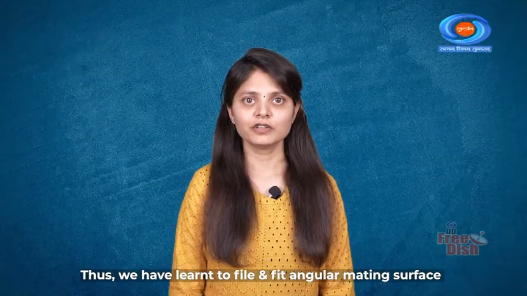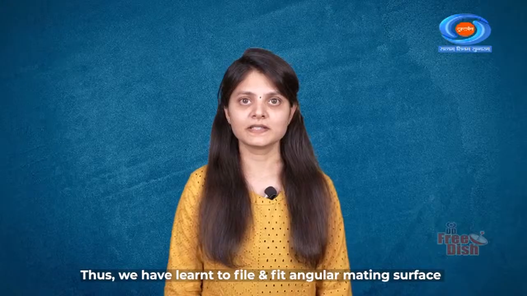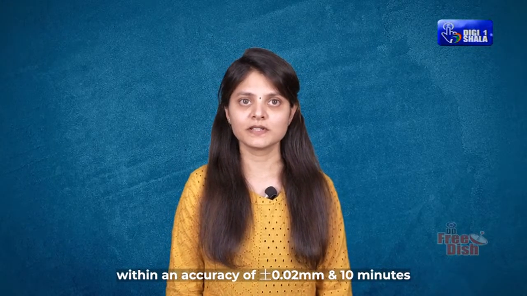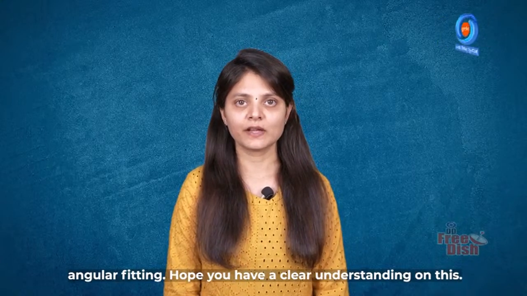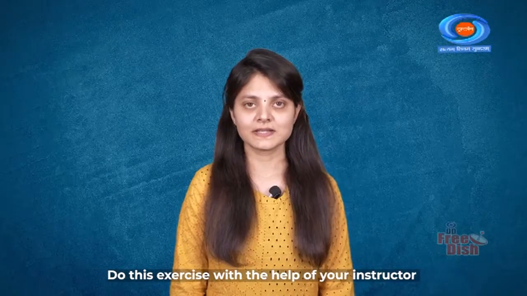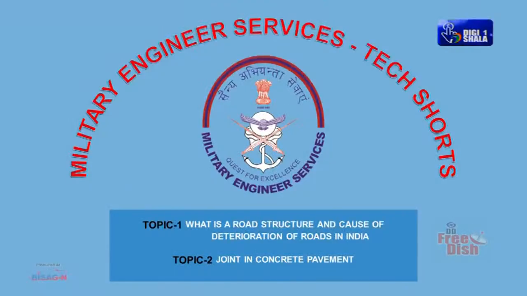Thus, we have learned to file and fit angular mating surface within an accuracy of plus or minus 0.02 mm and 10 minutes angular fitting. Hope you have a clear understanding on this. Do this exercise with the help of your instructor.